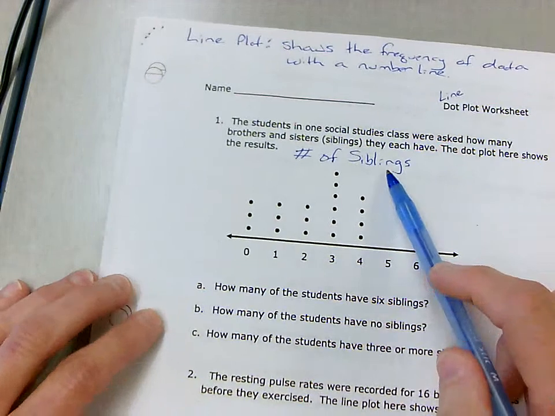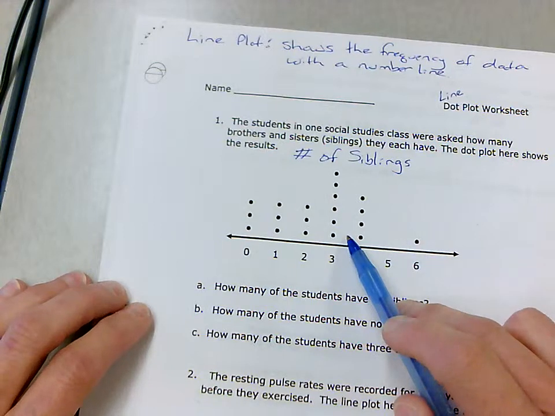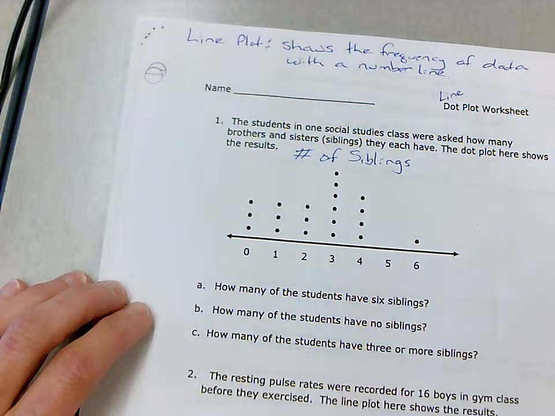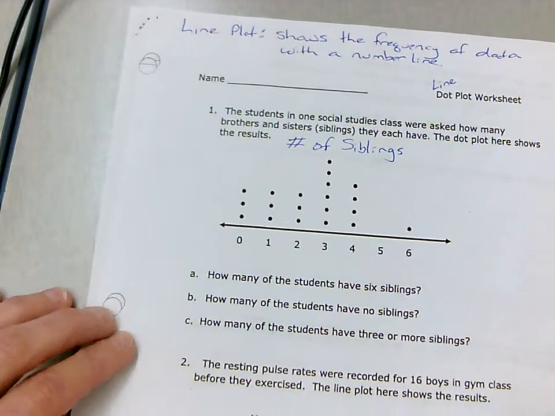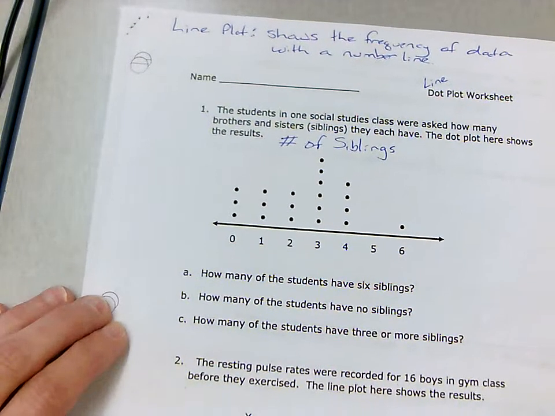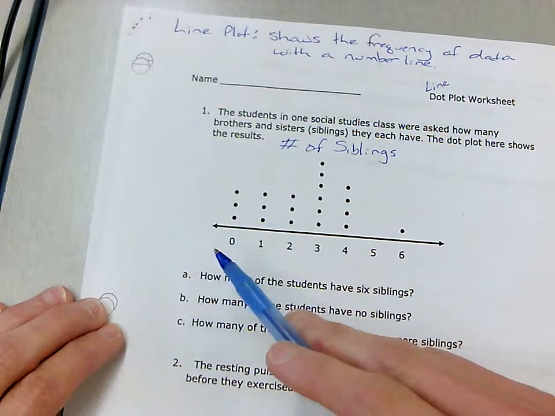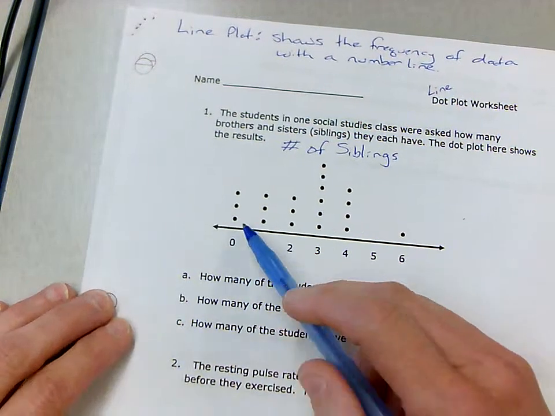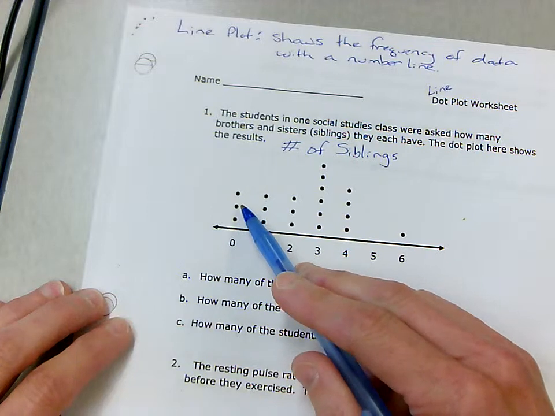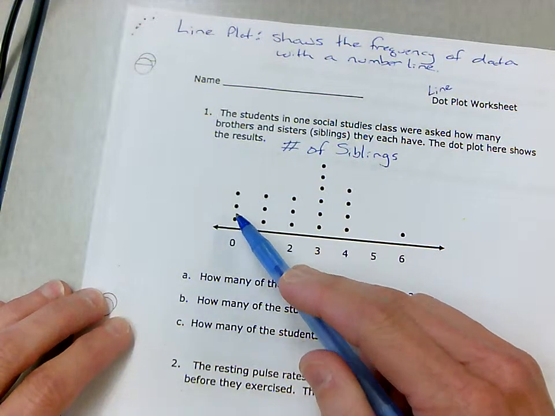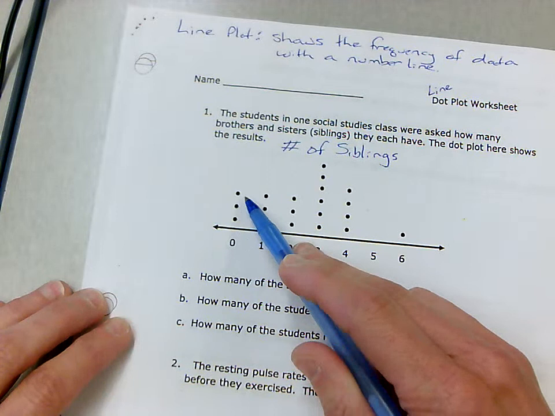Now, if this class was asked how many brothers and sisters they each have, and it's represented here on this line plot, what are you looking at? How do you read it? My first question would be, how many students are in that social studies class? When you look at these line plots, each dot represents a student. So for example, a student in the class said they have 0 siblings. Another student said they have 0 siblings, and another one has 0 siblings. So there's 3 students that have 0 siblings. Each dot represents 1 student.